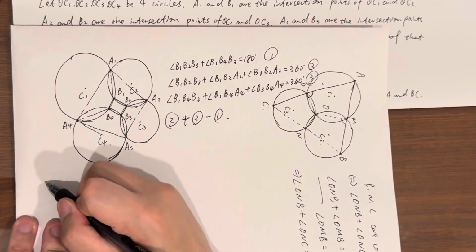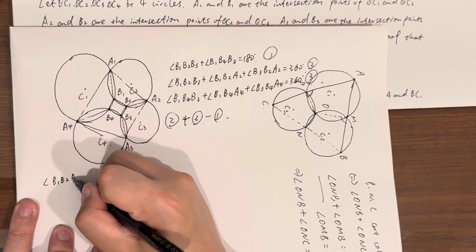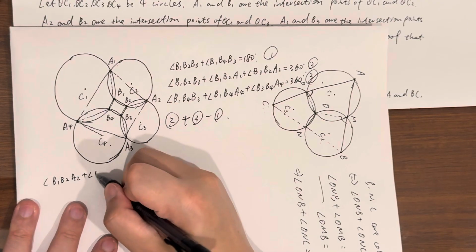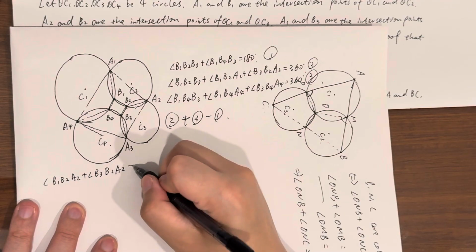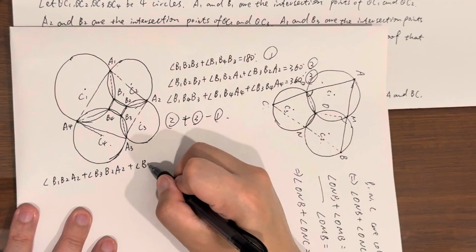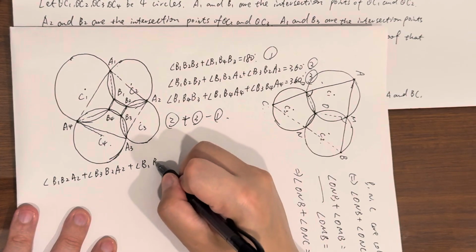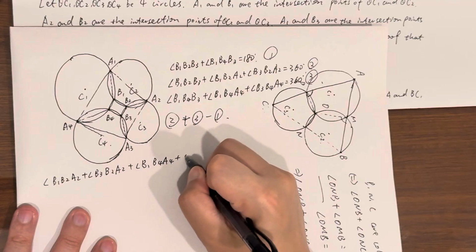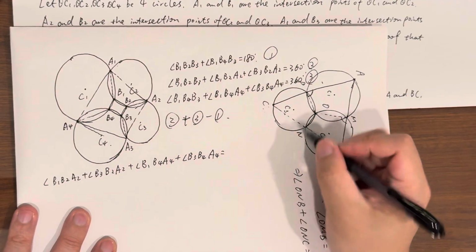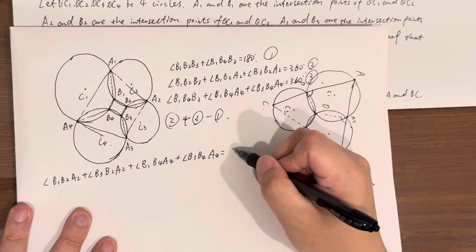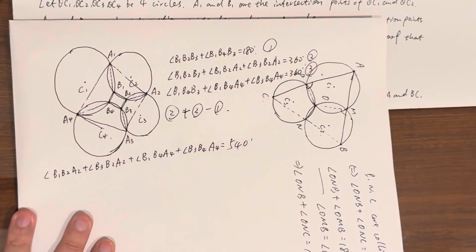Then we get that angle B1, B2, A2 plus angle B3, B2, A2 plus angle B1, B4, A4 plus angle B3, B4, A4 equals 540 degrees, right?